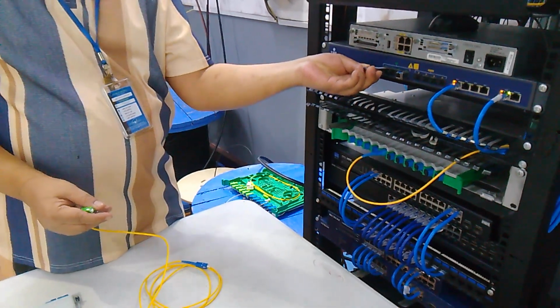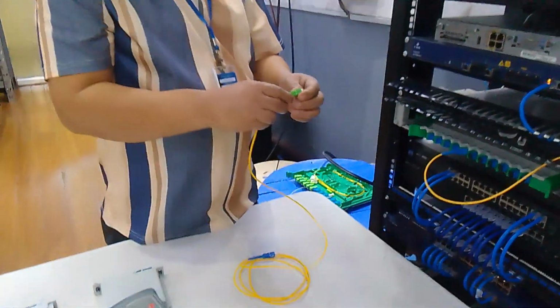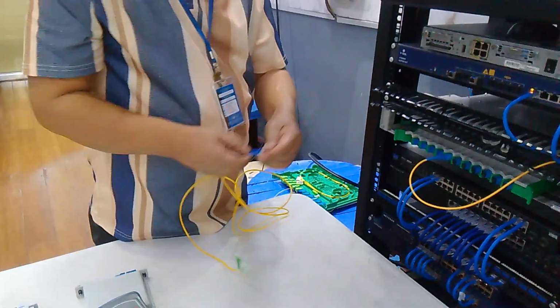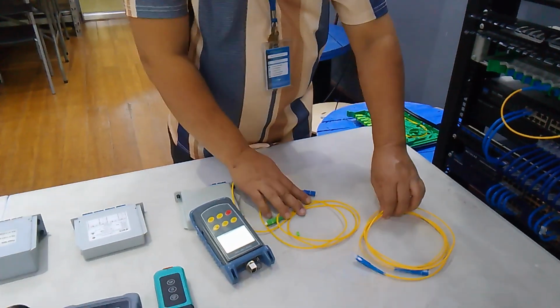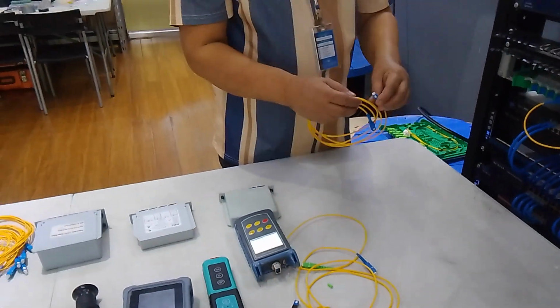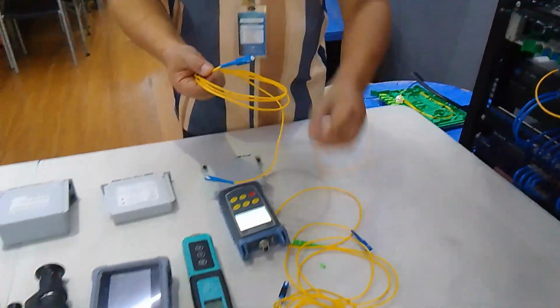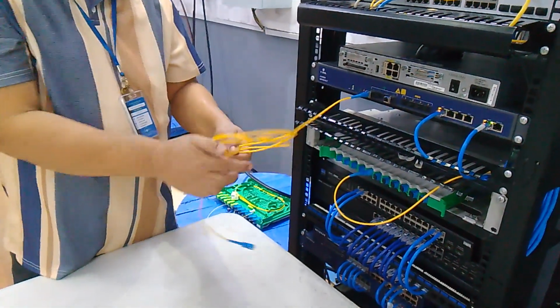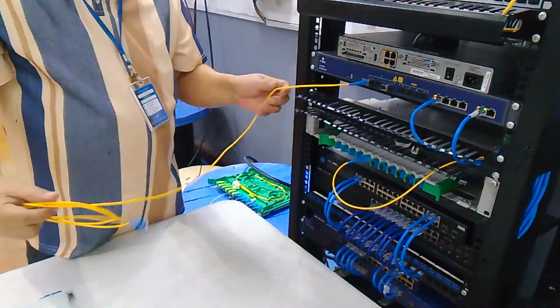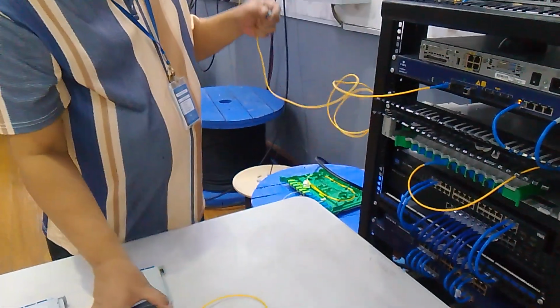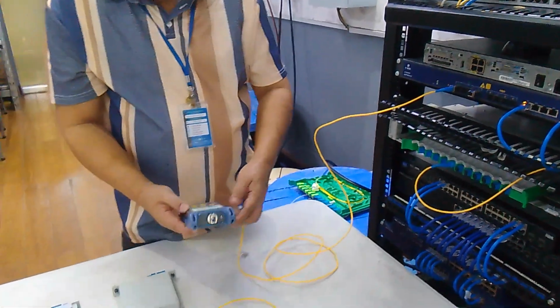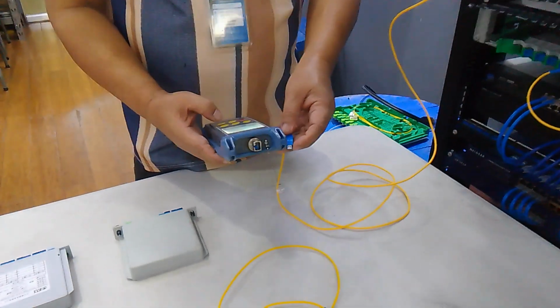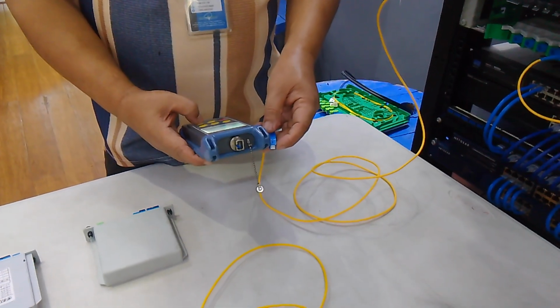Okay? We will use this patch cord. I have also the patch cord here. Set your power meter to 1490.